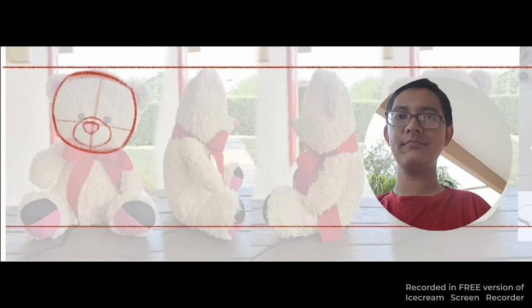Today I'm here to present the process of building the views of my character, a teddy bear. The objective is to create its orthogonal views and then translate them into an American system view.